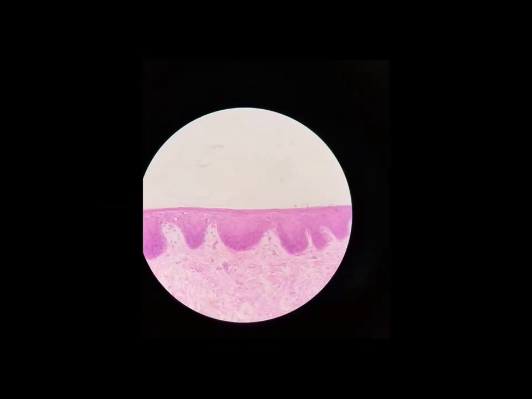Now here's our first actual stratified tissue that we're looking at, and we're looking at the dark purple in this slide. This is stratified squamous epithelium. Remember, stratified, more than one layer. Squamous, the cells are squashed or flat. And if we look along the surface here, we can see lots and lots and lots of layers of really flat cells.